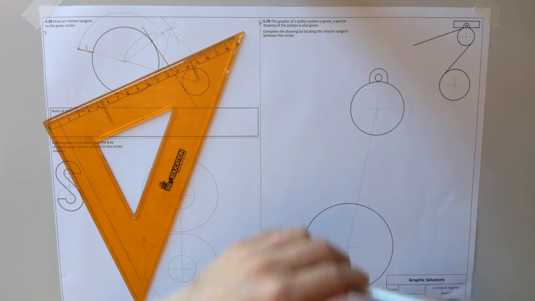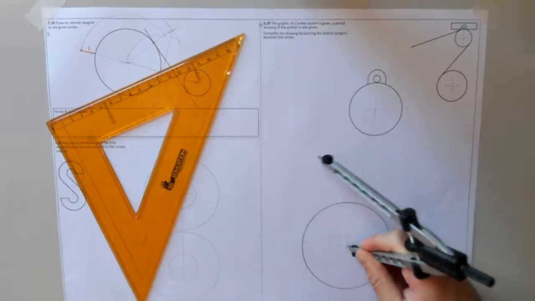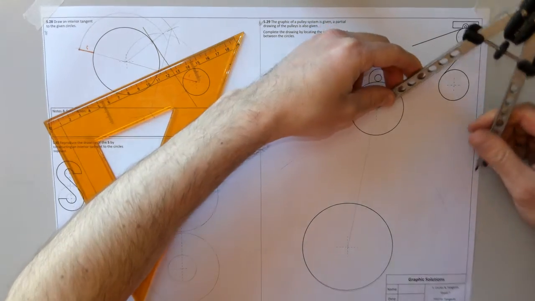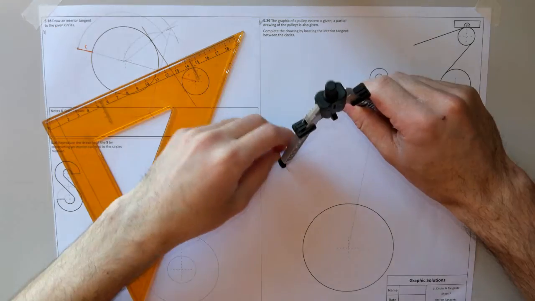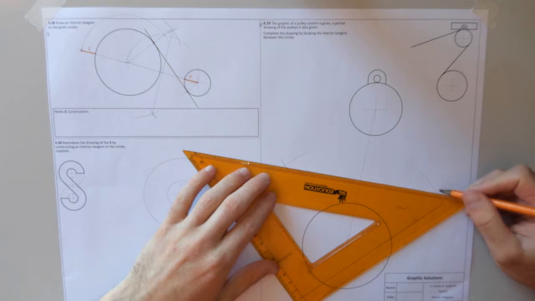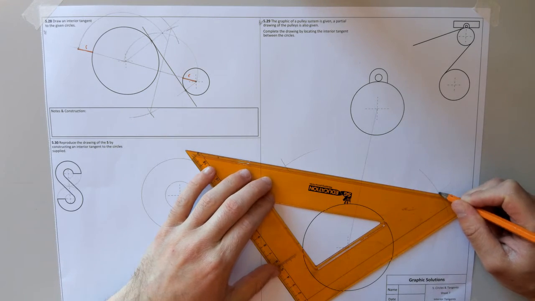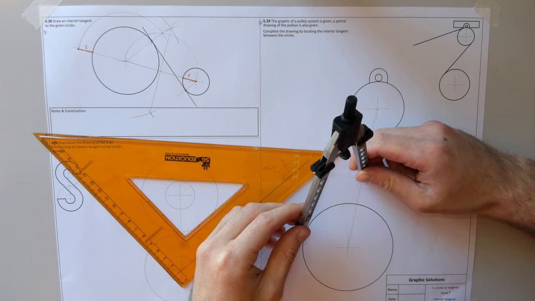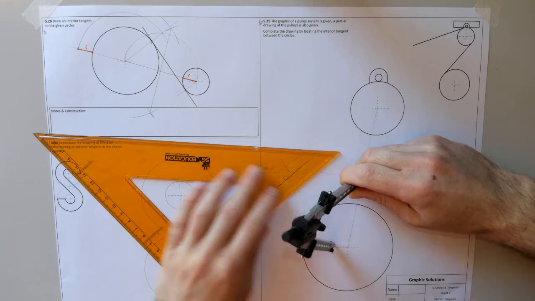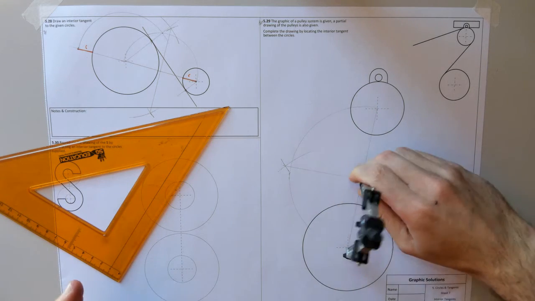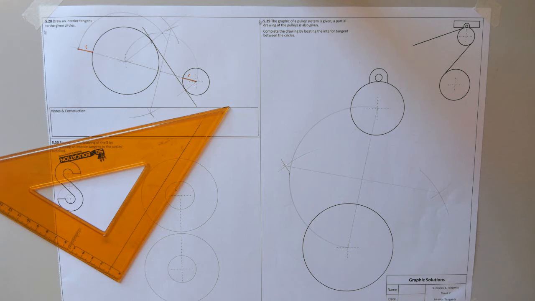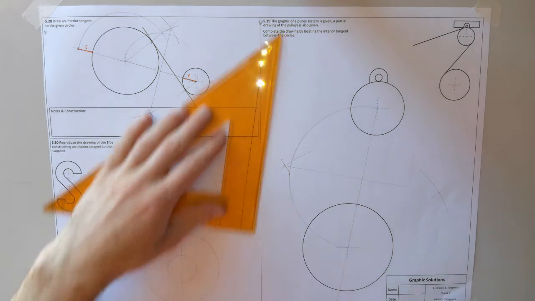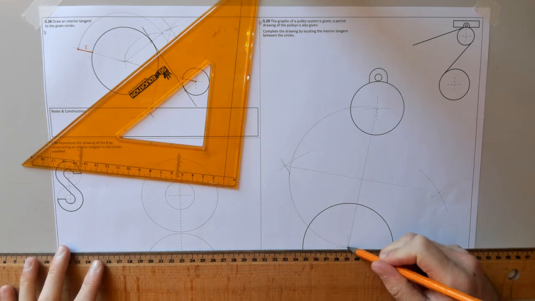We then bisect that, taking a distance greater than halfway and swinging an arc each side of the line at both end points. Connect the two together and draw your semicircle. And then once again, let's extend this out a bit further. Take it across this way in case it goes off the page slightly.